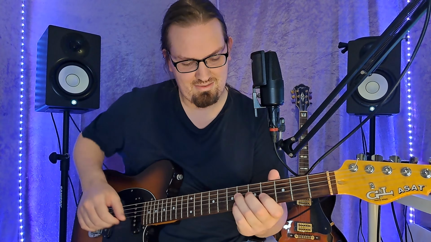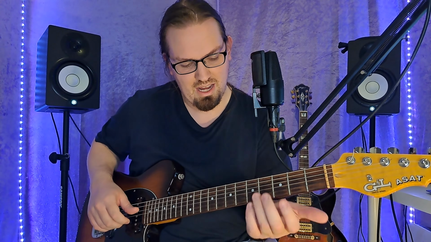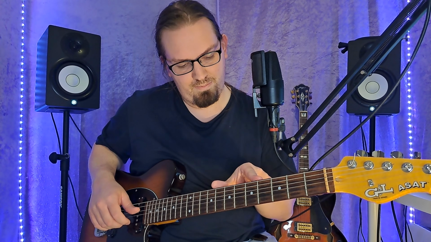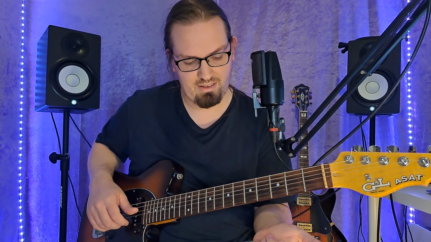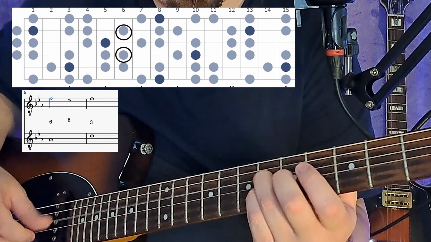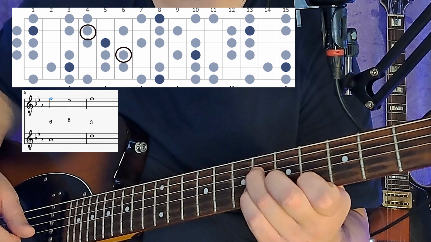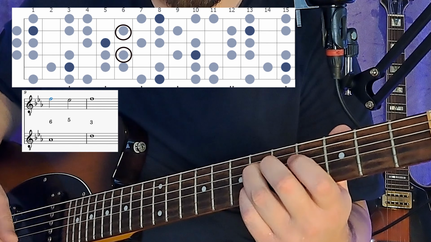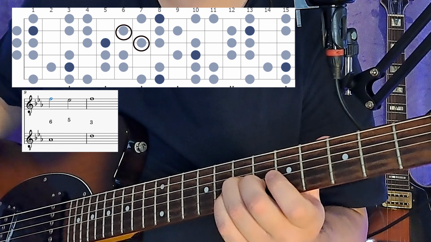And practicing neighbor notes is one of the most fun things that I like, because they're very pretty to jump around. And if we focus on imperfect consonances, you only have one option. If you, for example, play this sixth, and I go down and back again, then we only have a third we can go to.